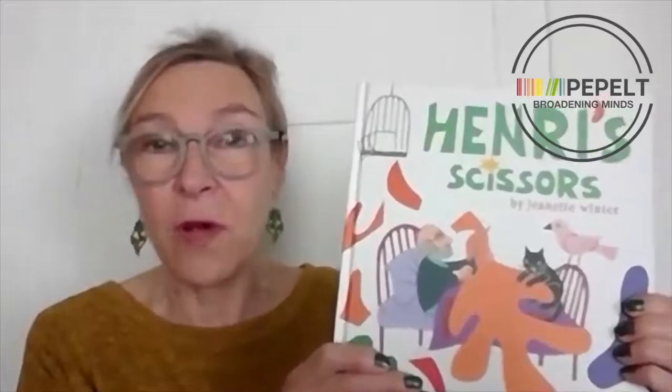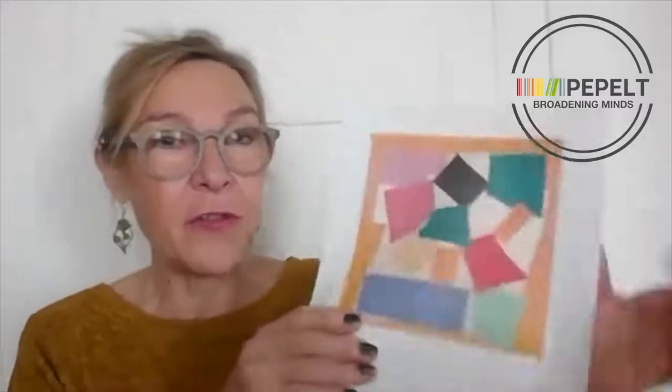Some children may already be familiar with the work of Henri Matisse, but before showing the children the picture book, I would use one of his works of art as a point of entry. And I have chosen this one. You may know it, and I would ask children questions like, what colors can you see? What shapes can you see? How big do you think this work of art is? How do you think it was created? And I would ask children to say what they think it represents.